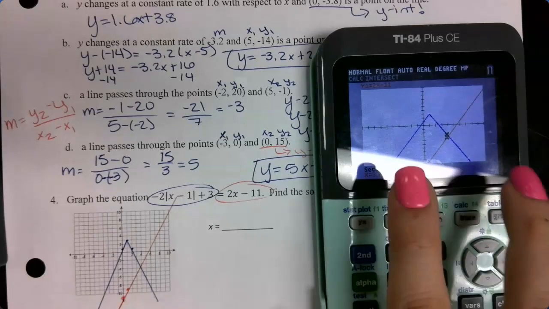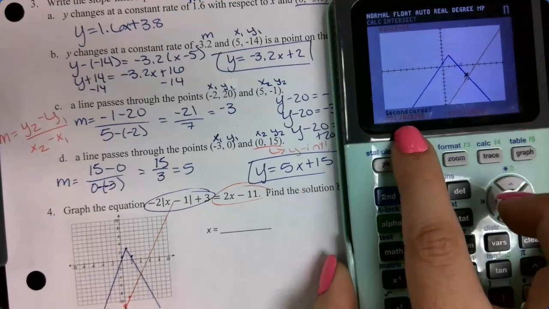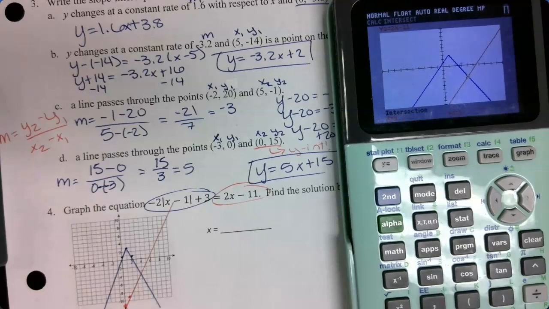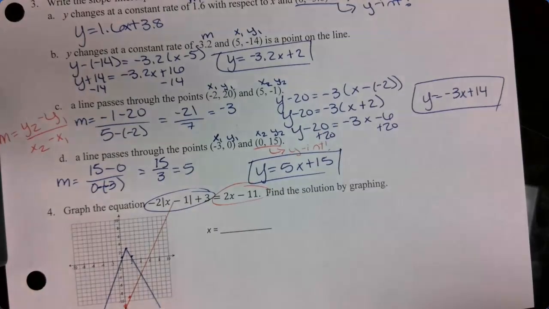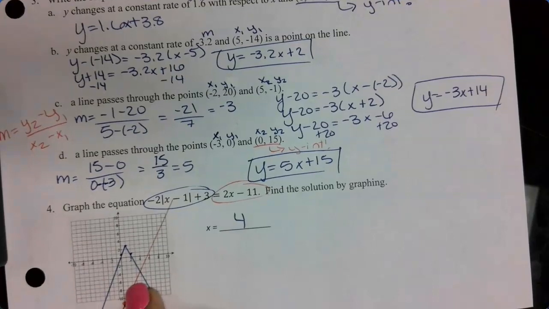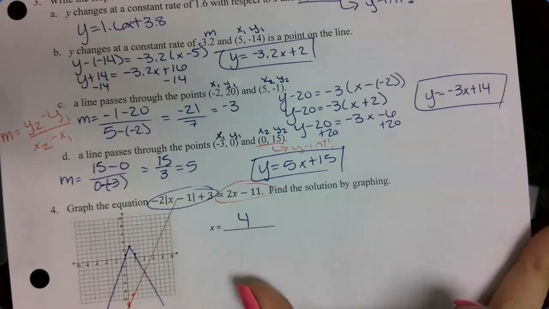Now it says second, oops, can't see that. Now it says second curve. I press enter again. Now it wants me to guess. I just press enter one more time, and it says my intersection is x equals 4. So definitely recommend for this one, if you're graphing by hand and your graph is questionable like it was right here for me, that you double check on the calculator.